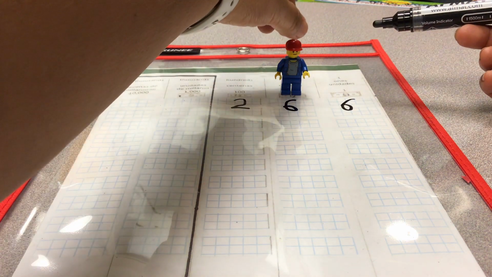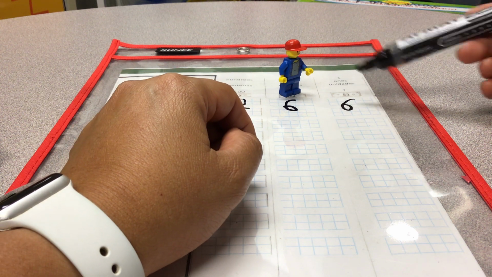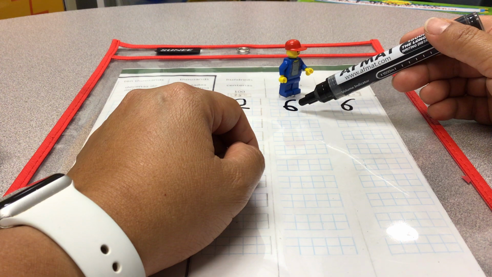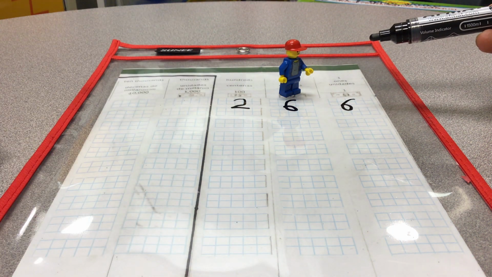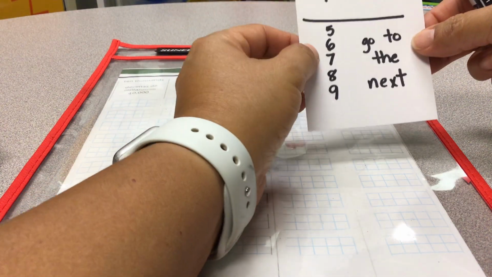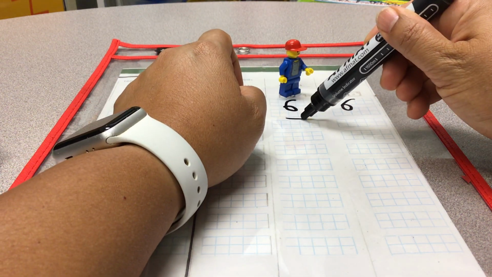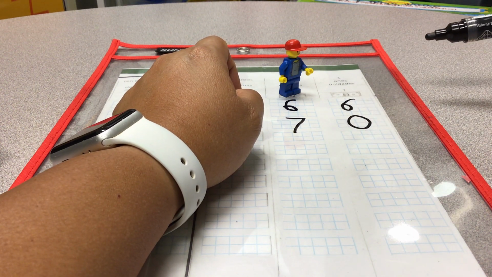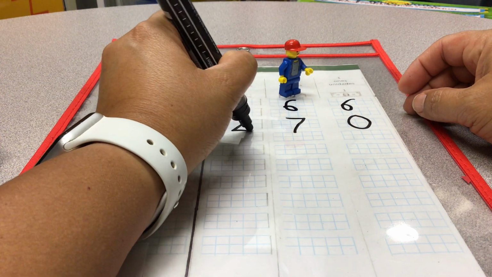And the 6 goes to the neighbor on the right and says, neighbor, neighbor, what do you think? Should I stay at 6 tenths or should I go to 7 tenths? And the answer of 6 is go to the next 10. So instead of having 6 tenths, the next number is 7. 7 tenths is 70. And this neighbor just moves down.